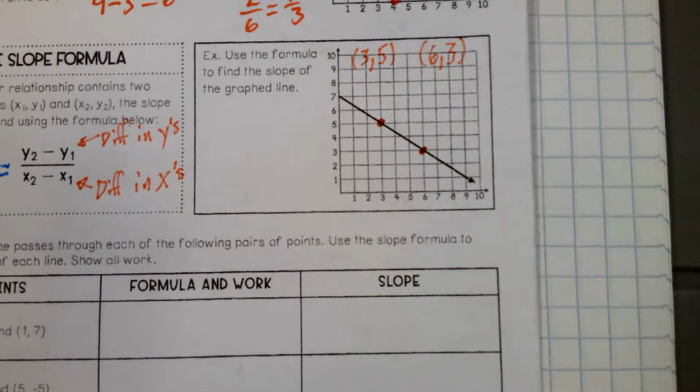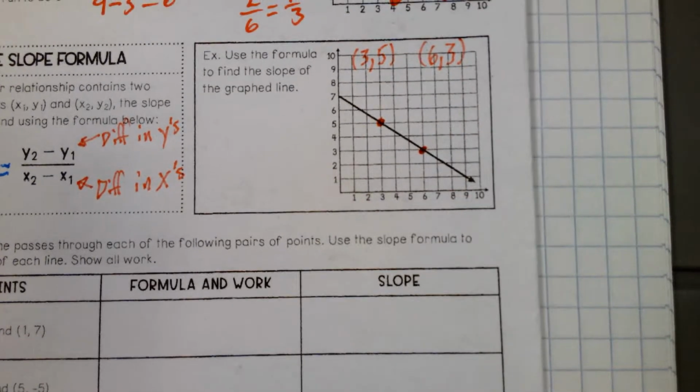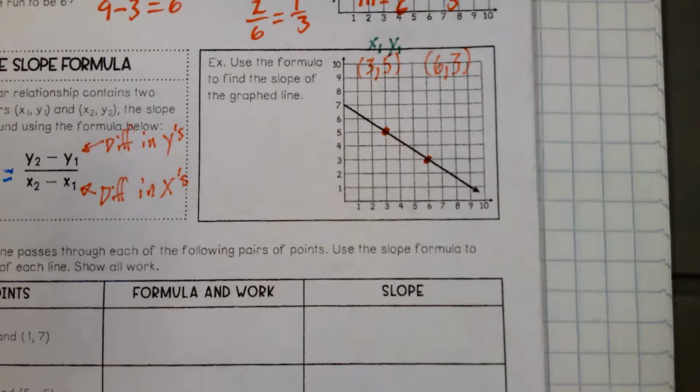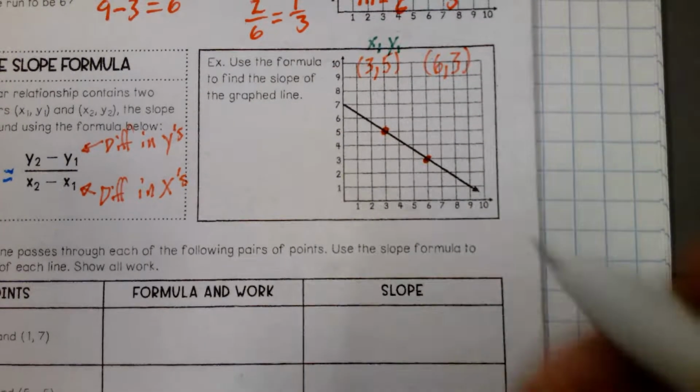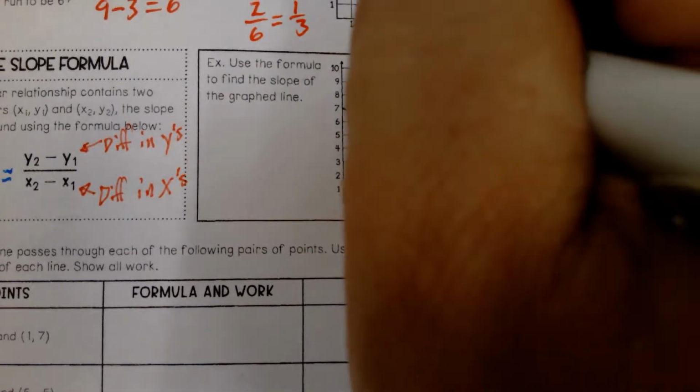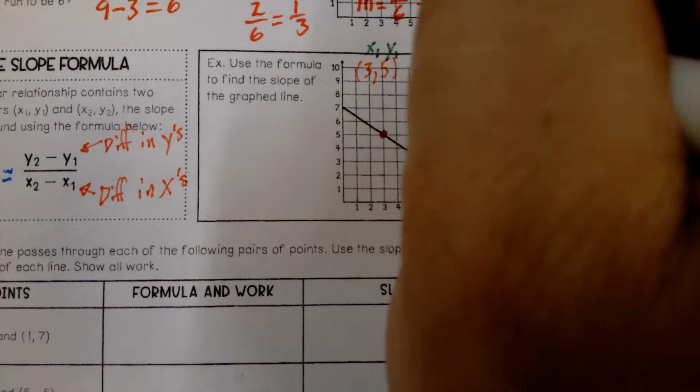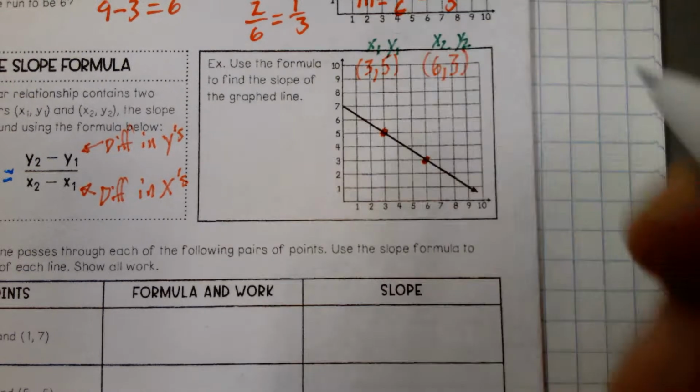All I did was pick some values. Go ahead and write those down and make those dots. Let's all do the same values. So let's call this my x1 and y1. So that's the first x and y. And we'll call the other one x2, y2. x2 is this one, y2 is that one.